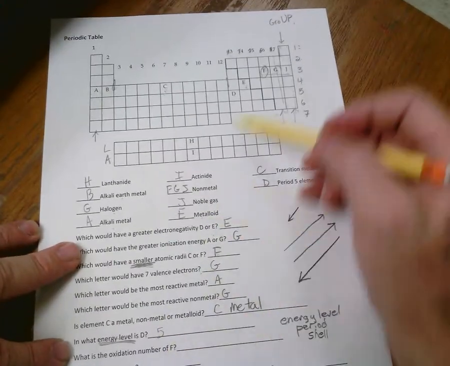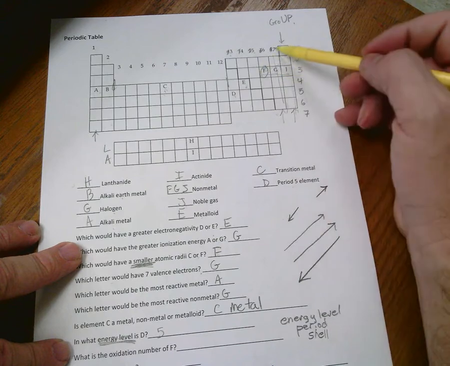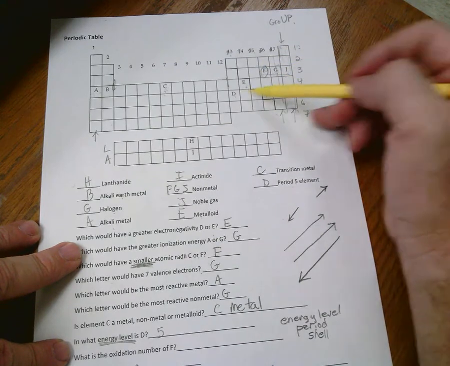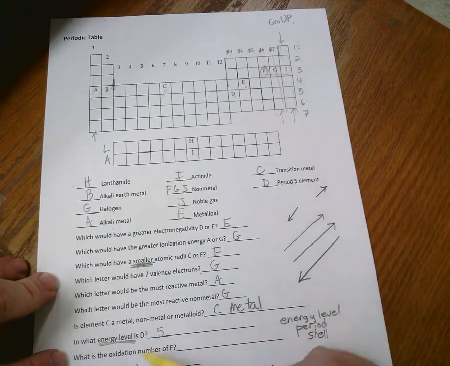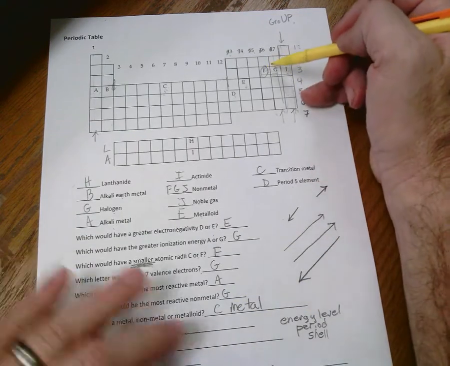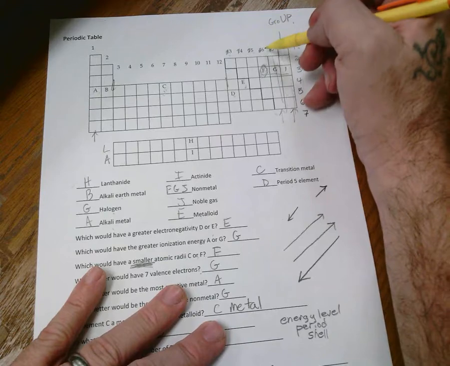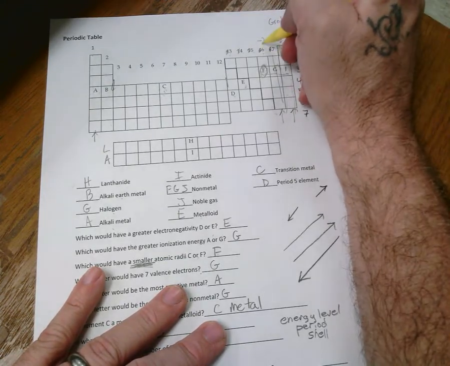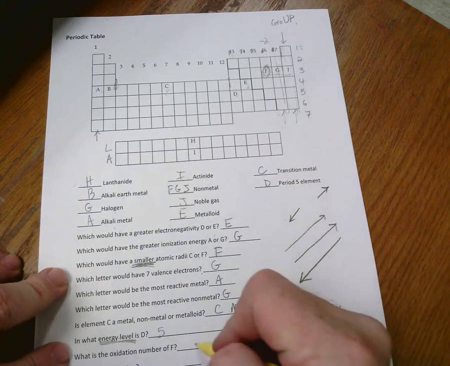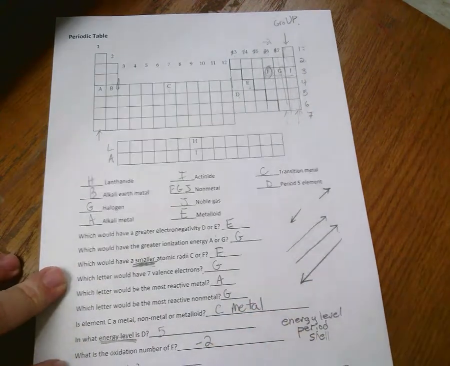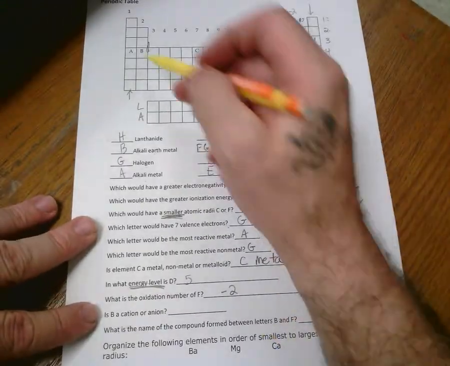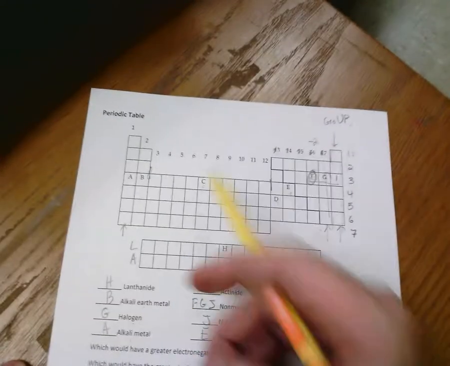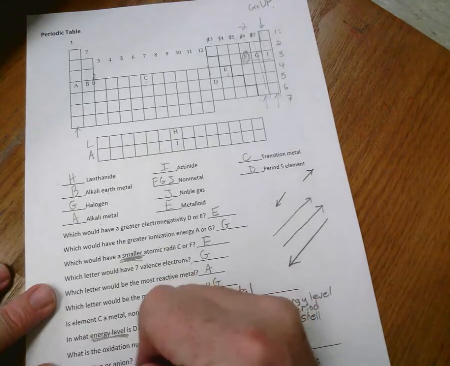So D is in 5. 1, 2, 3, 4, 5. D. What is the oxidation number of F? Not fluorine, but the letter F that they have here. Well, if it has 6 valence electrons, it's definitely going to be -2 because it's going to try and pick up some electrons. Is B a cation or an anion? All you have to do is look and see that it's a metal, and you know that all metals are cations, so cation.